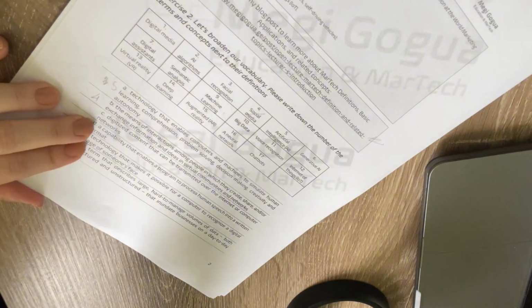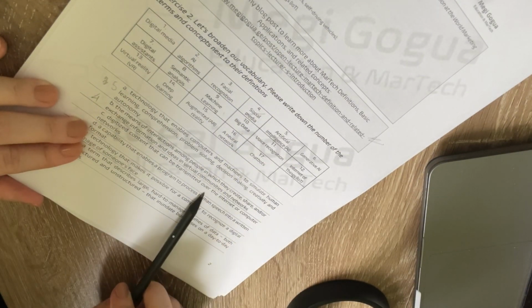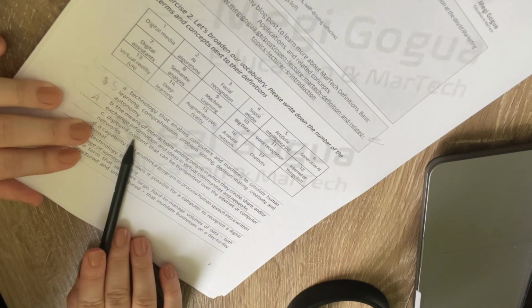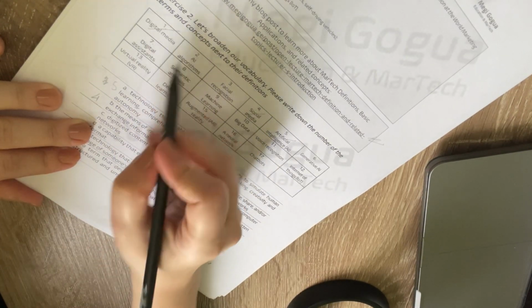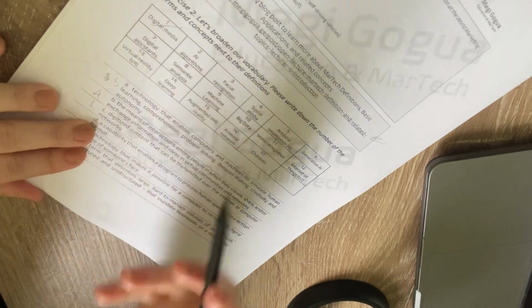Then, digitalized content that can be transmitted over the internet or computer networks. So we're talking about content. We're talking about something that we can actually share. And this is digital media, the general understanding of digital media.